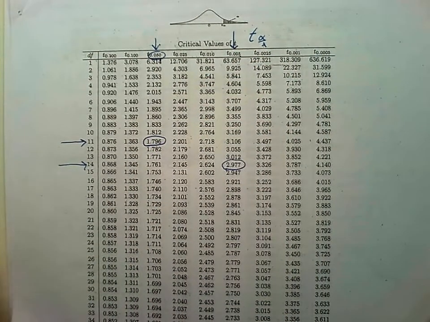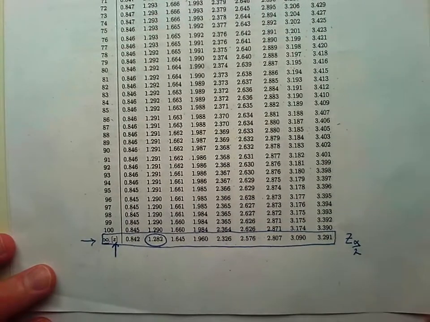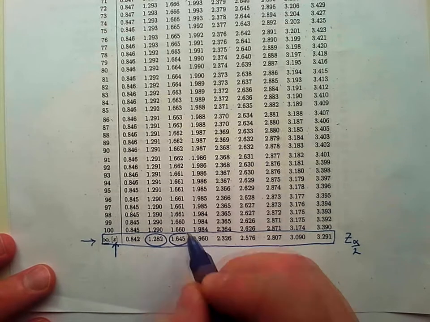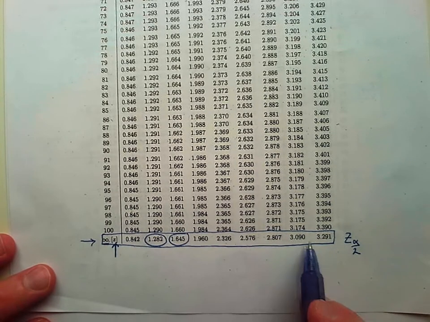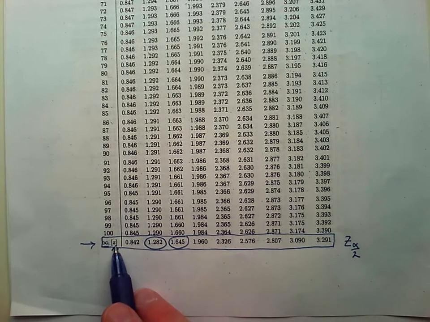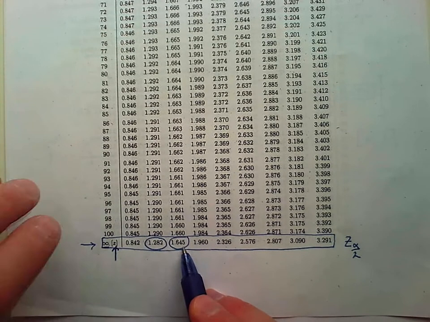Now, if we follow it all the way down to the bottom of the back side of our table, we're going to get the z value. Remember that this last row right here in the third column are z values. So therefore, the z value that we're going to use is 1.645.